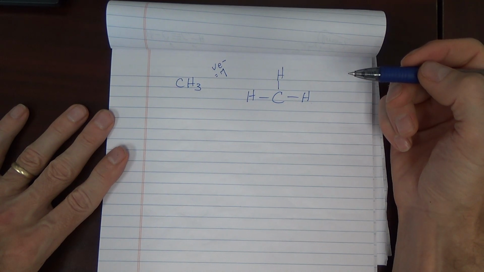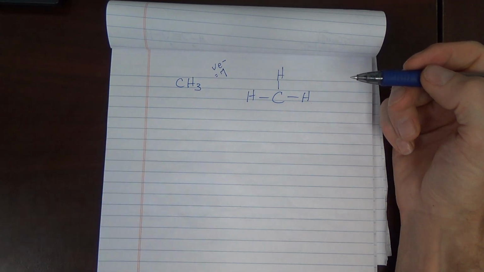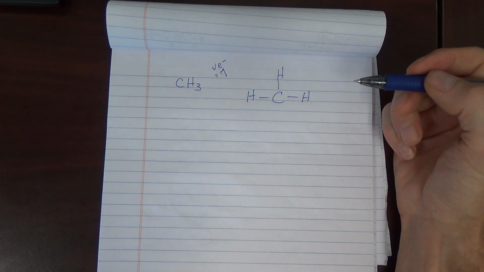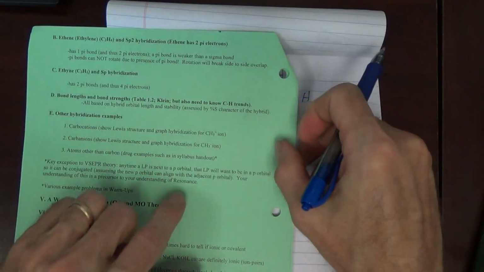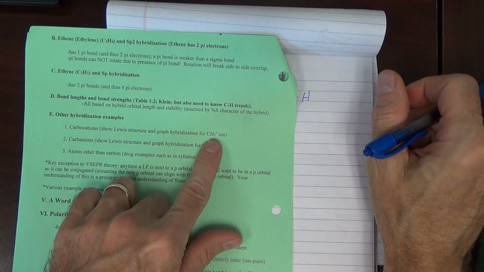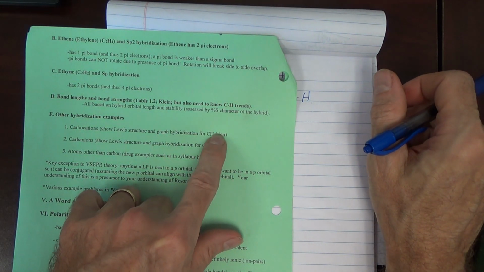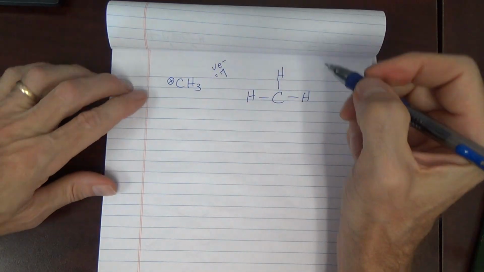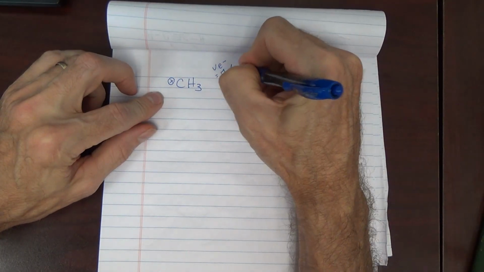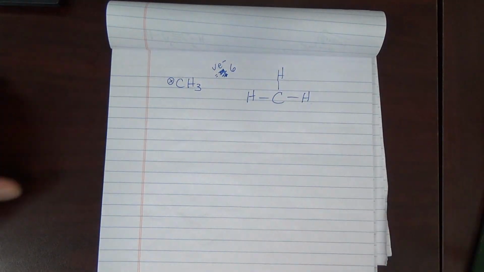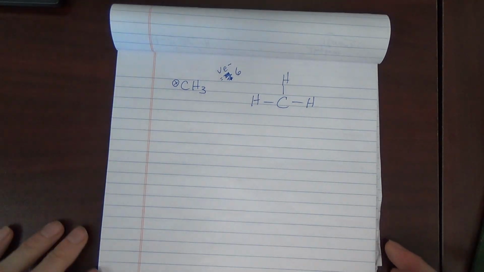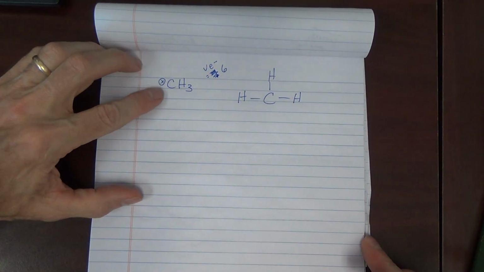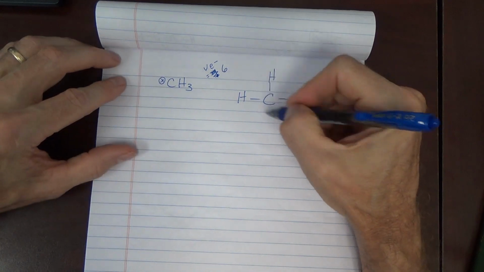Well, hold on here. We're doing more than CH3. We're doing the CH3 ion. Okay? I told you it was an ion, positive. That means it's missing an electron, equals 6 electrons. It's missing one of its valence electrons. Ultimately, it's a carbon with 3 H's, and that's it.